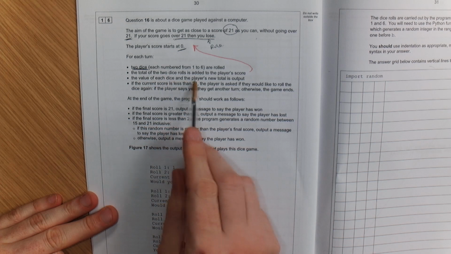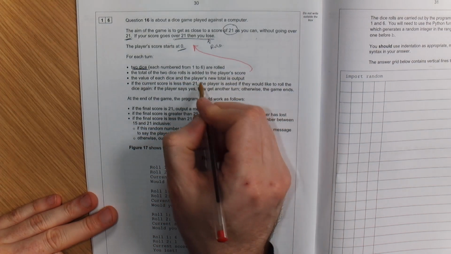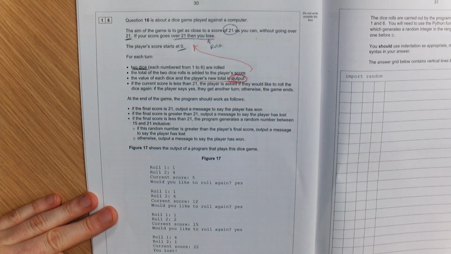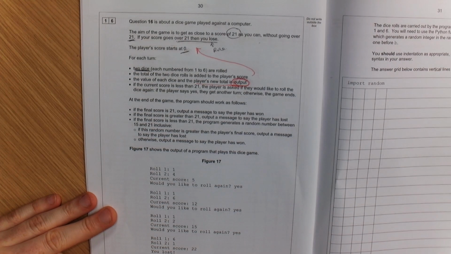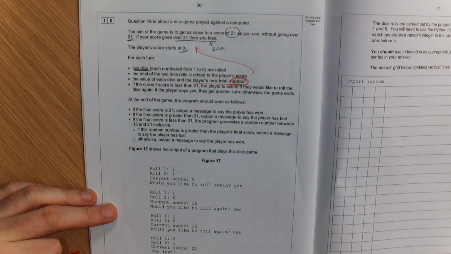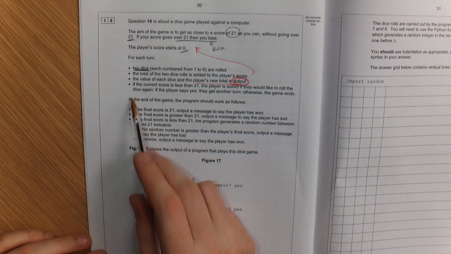The value of each dice and the player's new total is output. Always do a big ring around the word output because there's usually a mark for an output. Even if what it outputs is wrong, like if the way you've added it together is wrong, you still get your mark for your output. So don't throw it away.